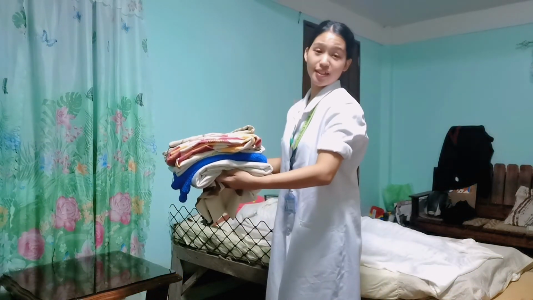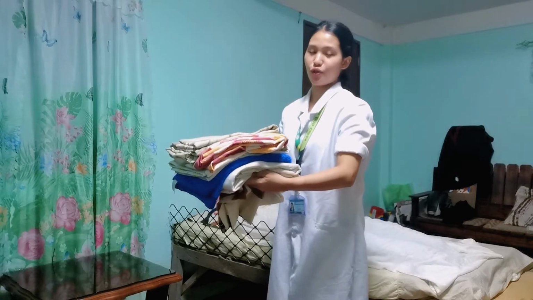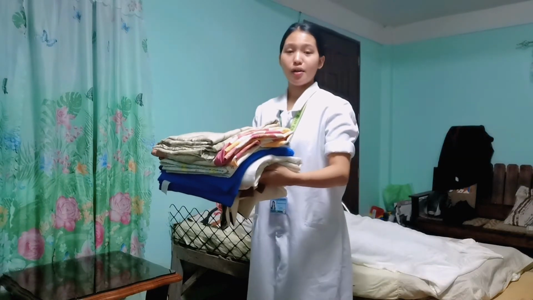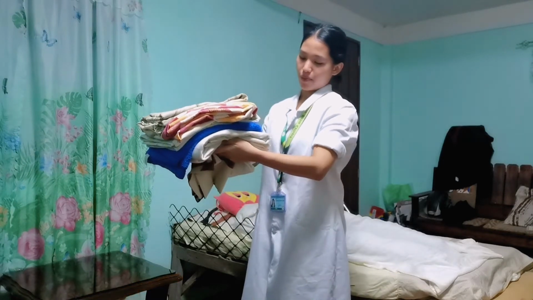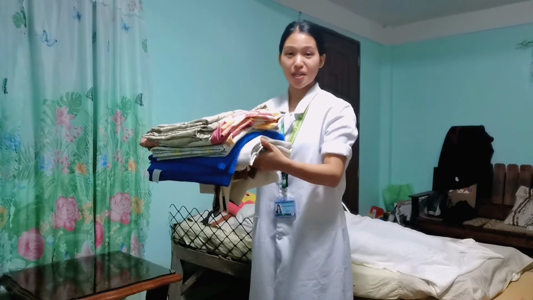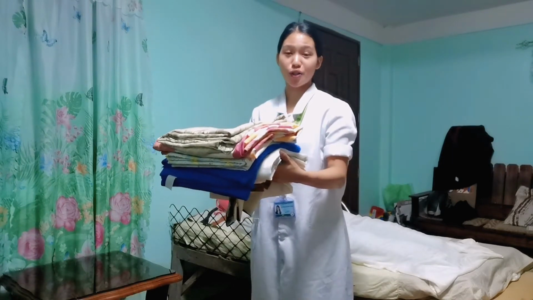Again, make sure that the clean linens are not touching your uniform to prevent contamination. And before gathering, you must place all the linens in order for it to be easier to put the linens accordingly.